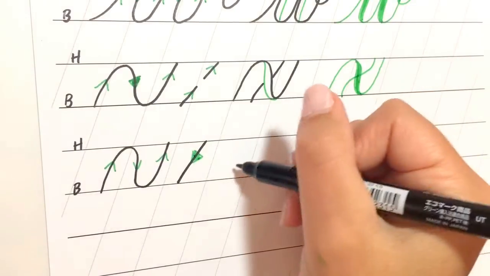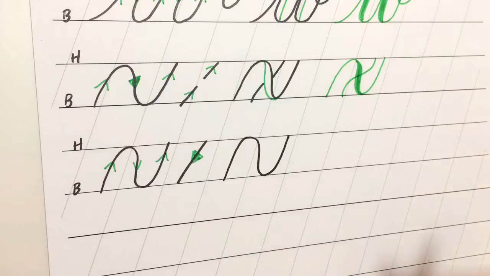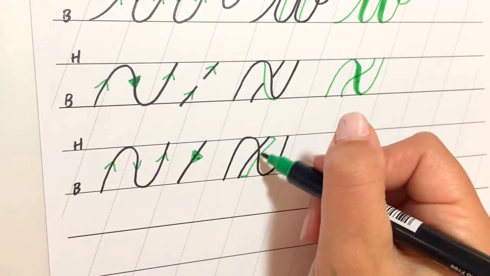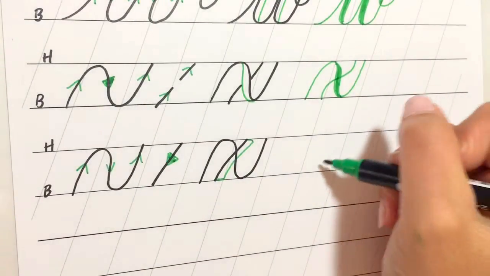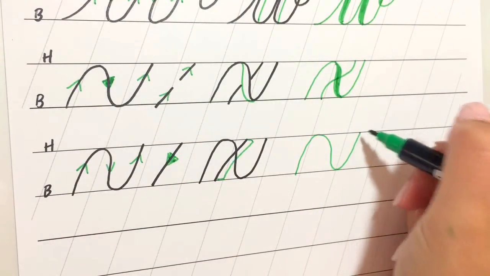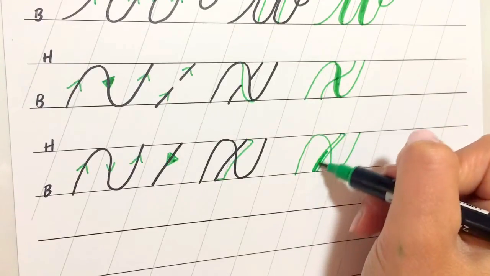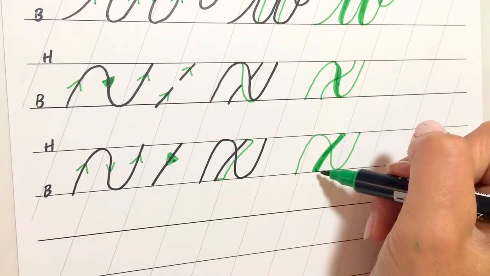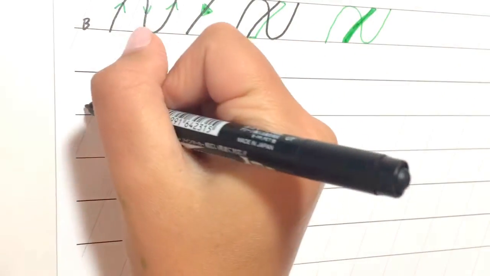So that would look like this, and then we'll make this one thick. And you can see why I wouldn't recommend doing it this way if you want to leave this gap, but if you're filling it in, then it doesn't matter. Okay, so whichever one you choose, you just want to make sure one of the lines is thick and then the line crossing it is thin.